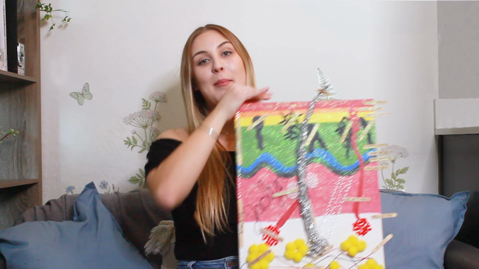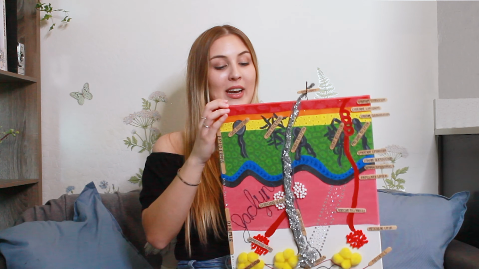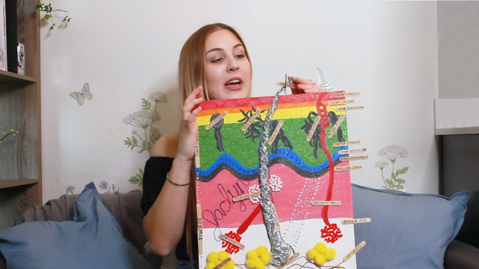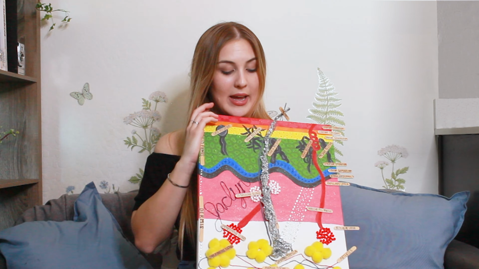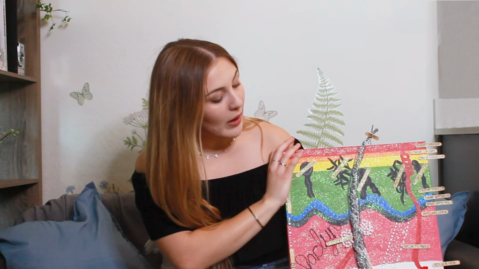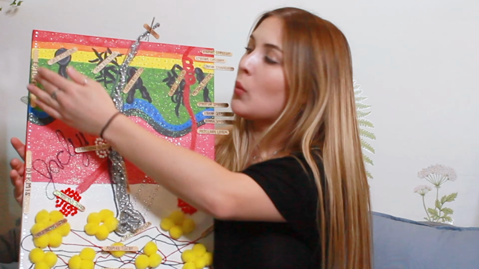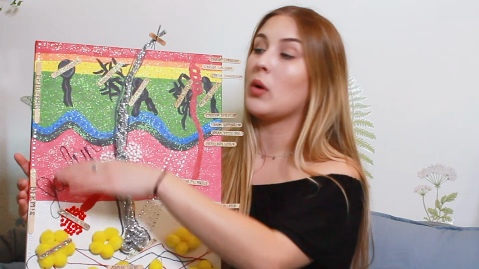Well, I wanted to bring this back. I made this in esthetician school, and I'm so glad I kept it because now I have a reason to show it again. I made this for a project in school, and it's just the layers of the skin. The estheticians work with the epidermis, and dermatologists work with the epidermis and deeper into the dermis.